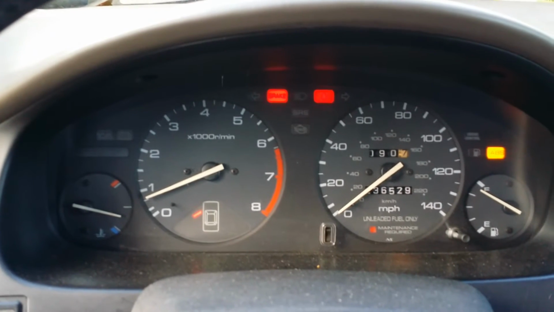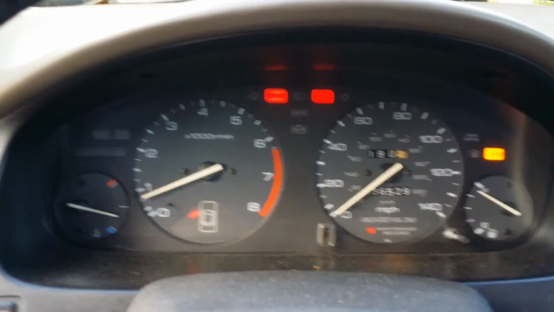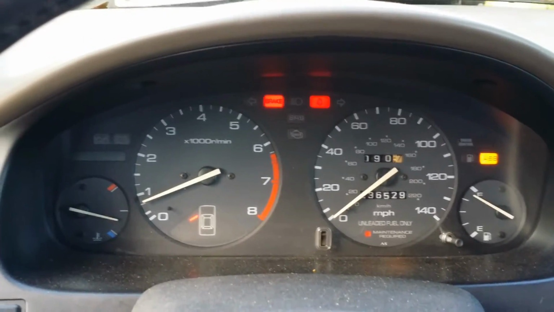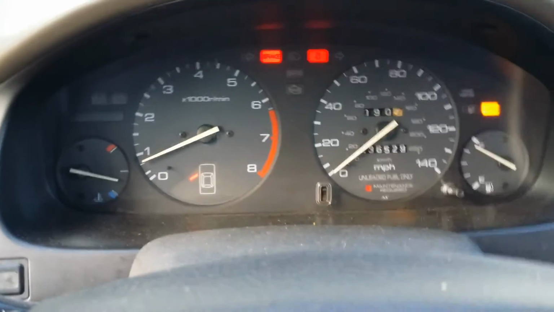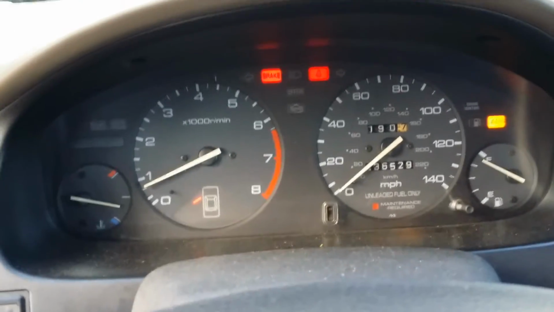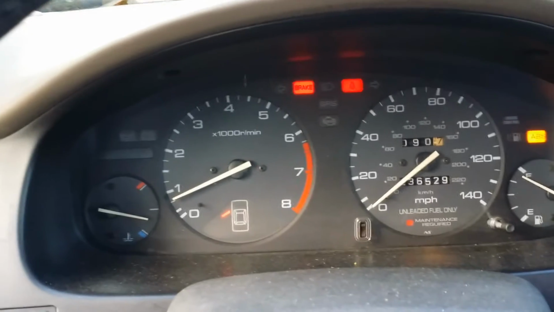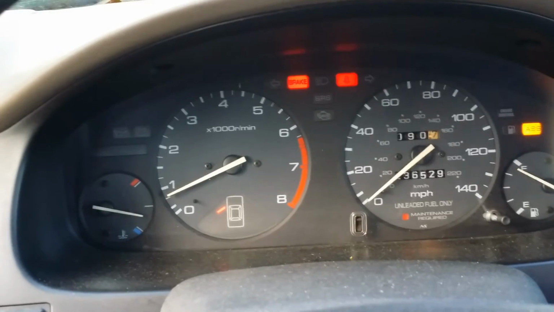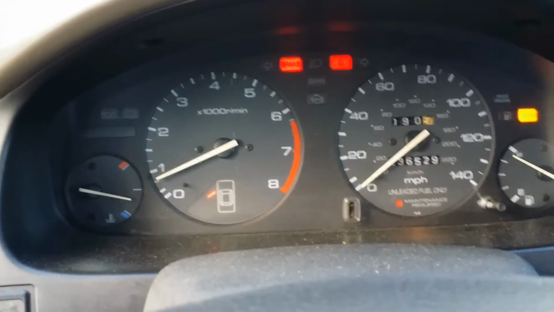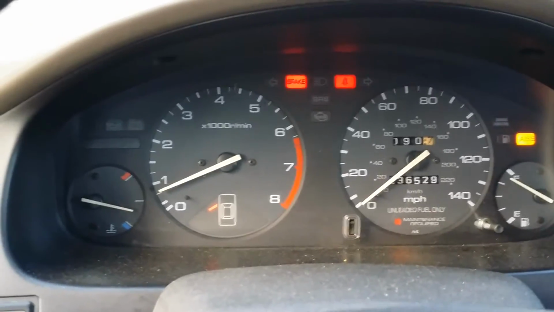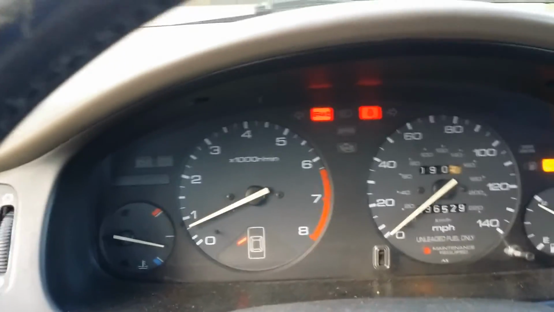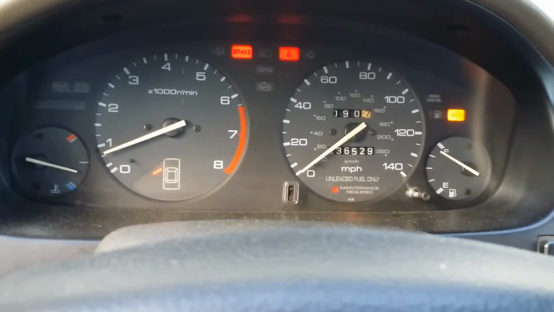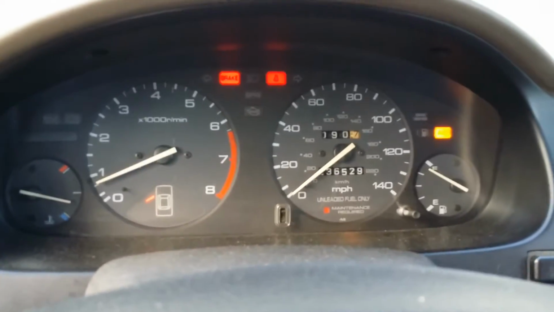Just a quick thing about O2 sensors. The one before the catalytic converter measures the amount of air coming out in the exhaust, which affects the voltage for the sensor, and the computer tries to get a 14.7 to 1 ratio, or as close to that as it can, and that's 14.7 parts air to 1 part fuel.